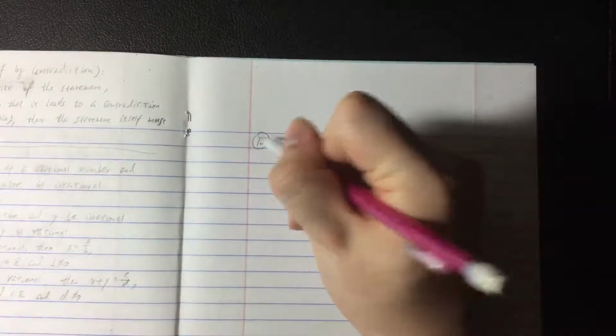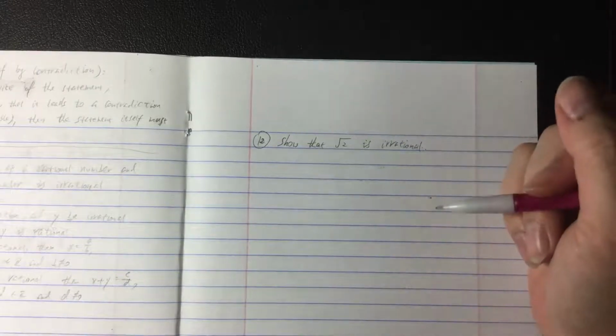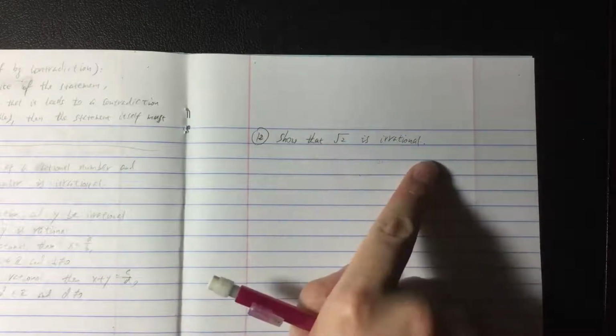Another example. Show that square root of 2 is irrational. What can we do here? If we try to prove that directly, it's too hard. And it's not in the form of if P then Q.